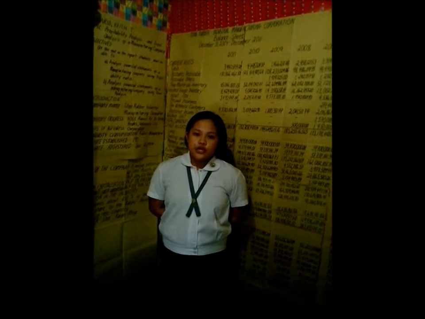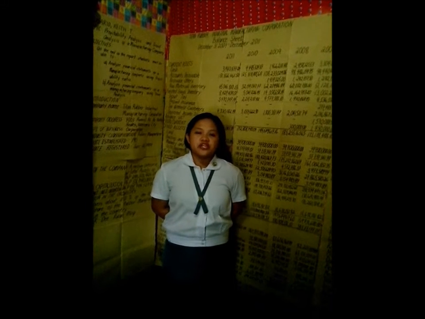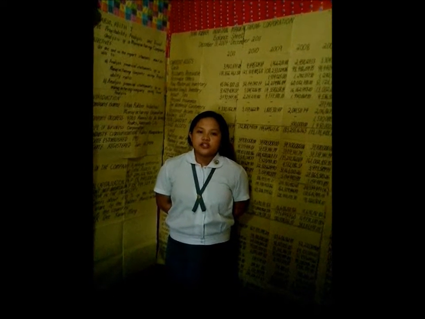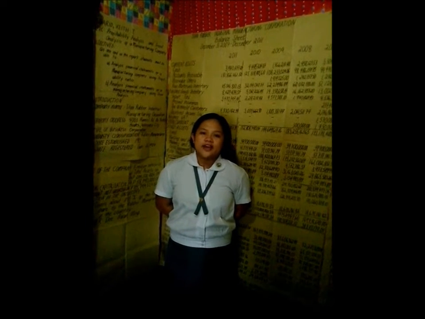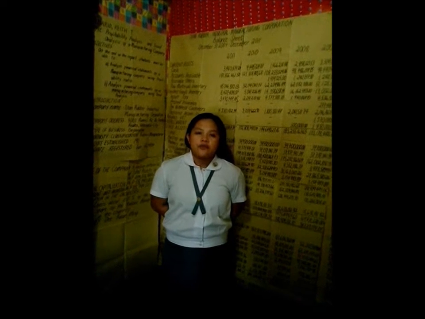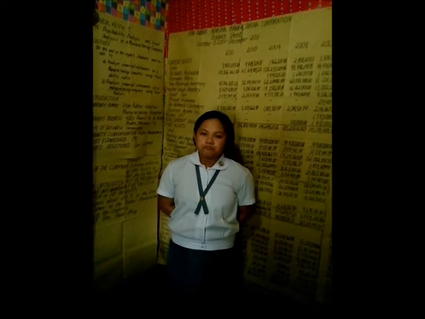I am Kate Belisario, and my topic is profitability ratio and trend ratio analysis of a manufacturing company. My objectives are, at the end of the report, the students must be able to analyze financial statements of a manufacturing company using profitability ratio and to analyze financial statements of a manufacturing company using trend ratio analysis.